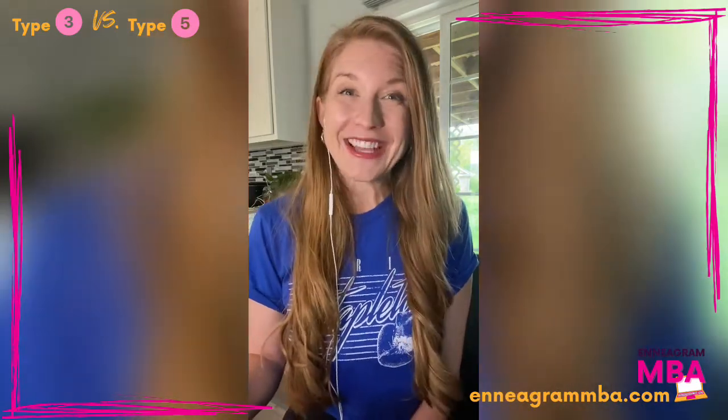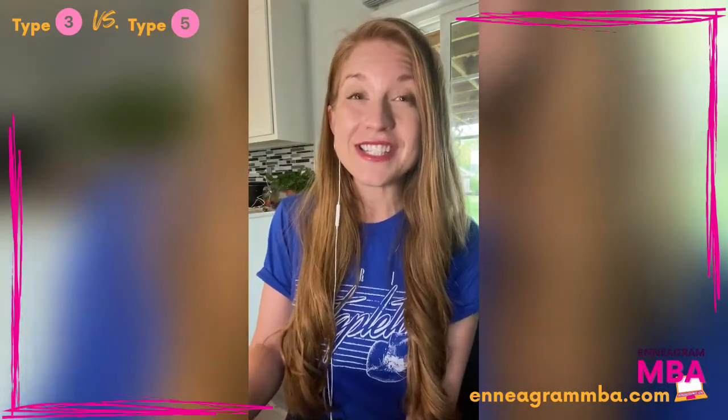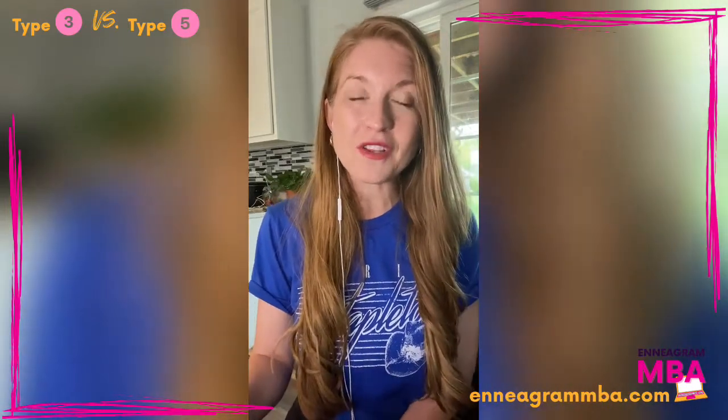And the question was around, what are the differences between a 3 and a 5? The 3 is known as the achiever, the role model, the performer, more accurately, I think, is a good one for that, versus the 5, the thinker, the expert, the observer.